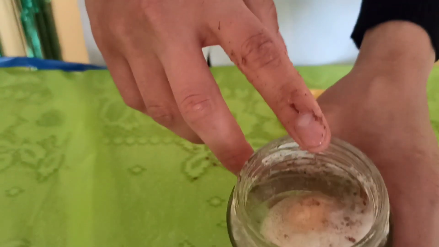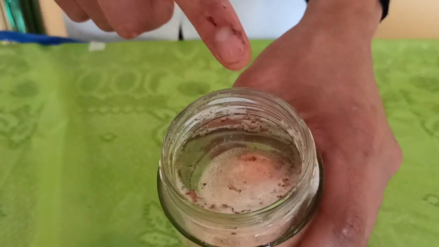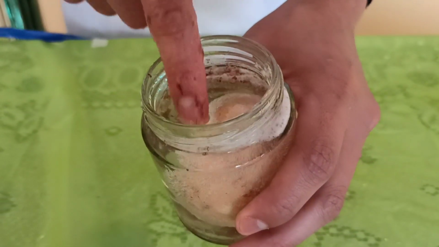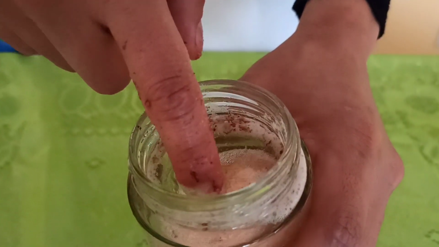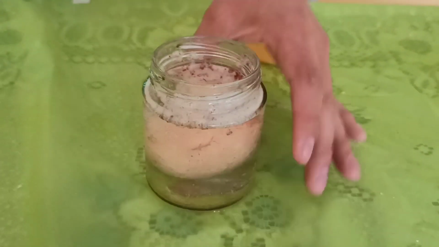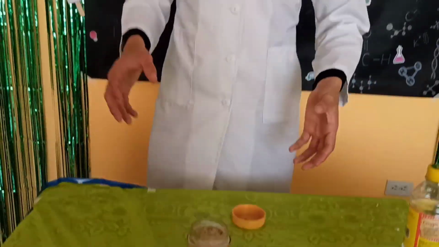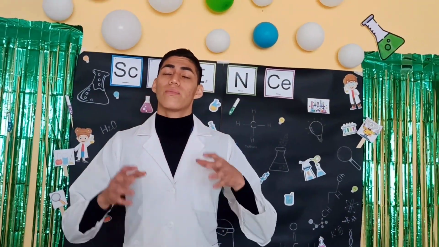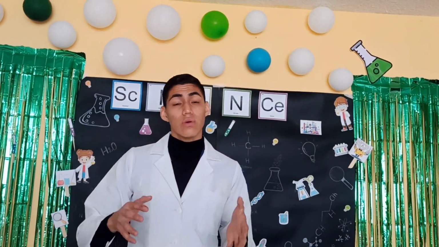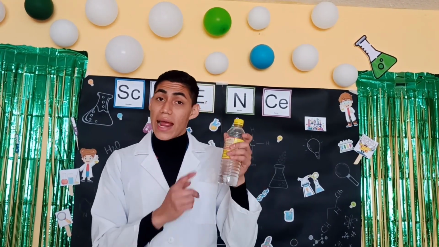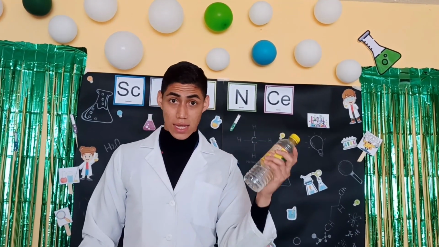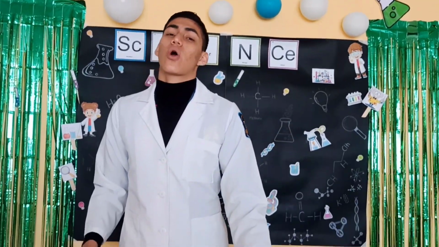Oh my god! On the surface, this is the calcium of the egg. At the moment that we add vinegar, this calcium of the eggshell starts to decompose. But how does this happen? It's very simple. The eggshell is composed principally of calcium carbonate, CaCO3. And at the moment that we add an acid like vinegar, or acetic acid, this starts to decompose.